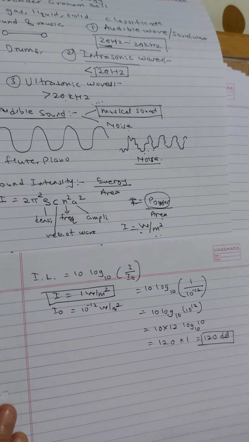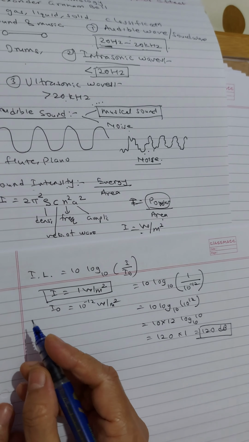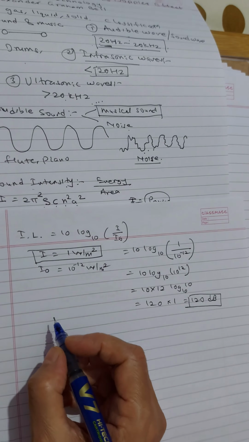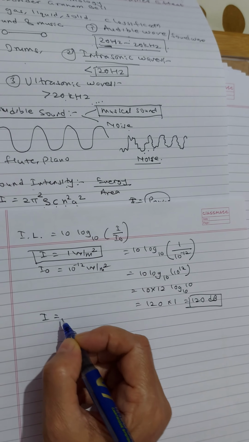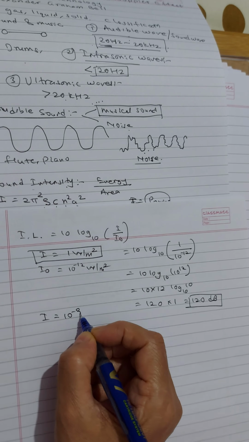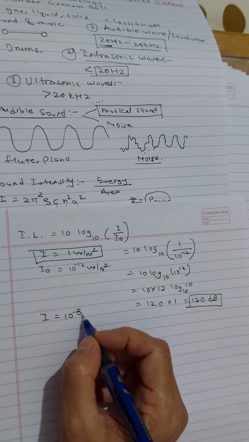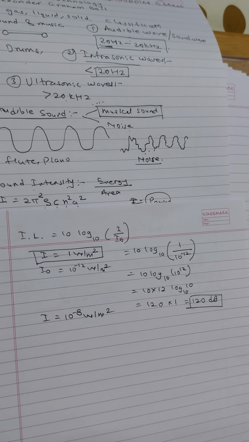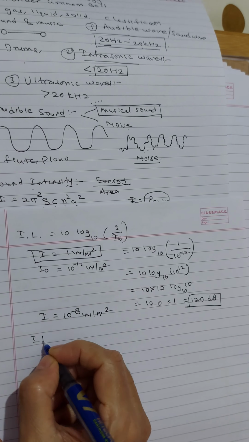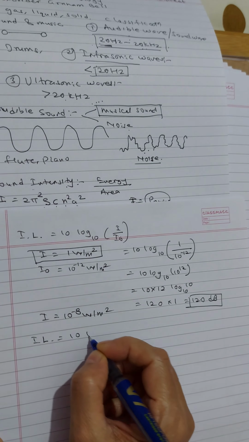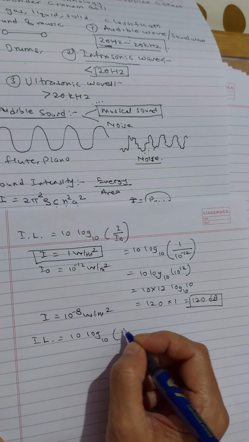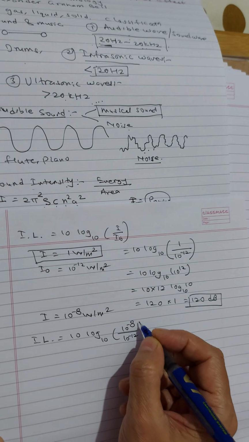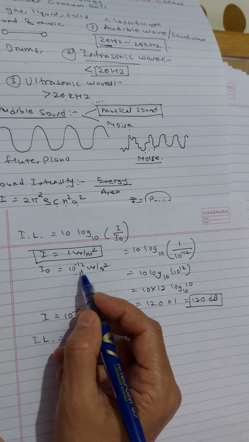Okay. We'll take one more problem. Where if we use the value of I to be 10 to the power minus 8 watts per meter square, then what is my intensity level? Intensity level is 10 log to the base 10 of 10 to the power minus 8 by 10 to the power minus 12, because this will not change anytime.